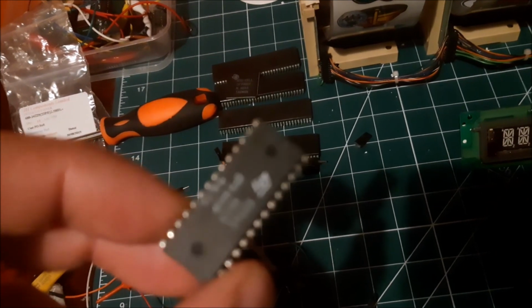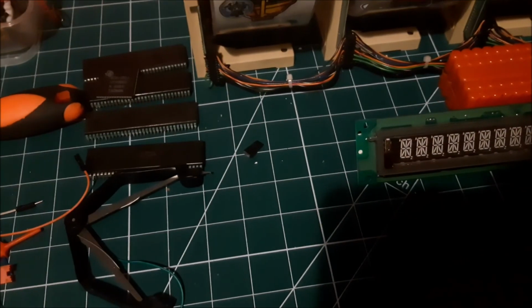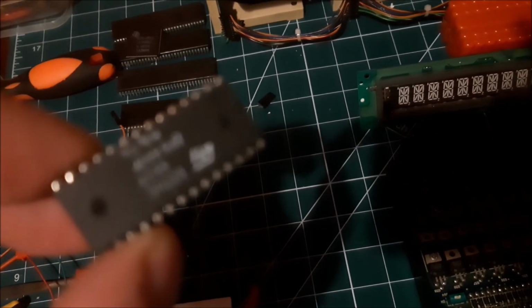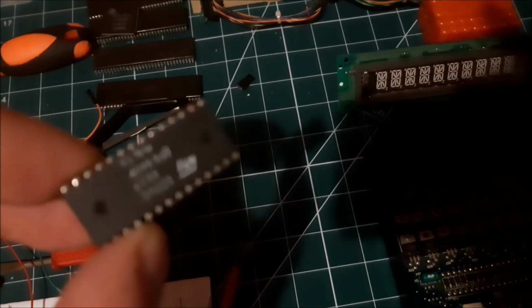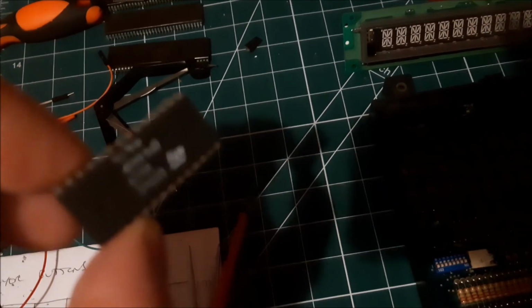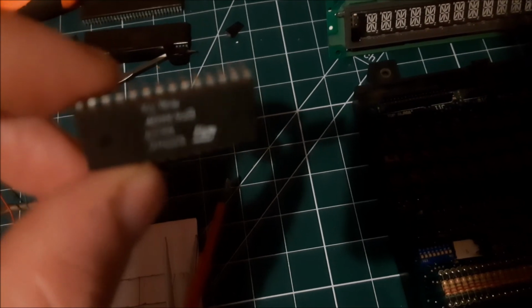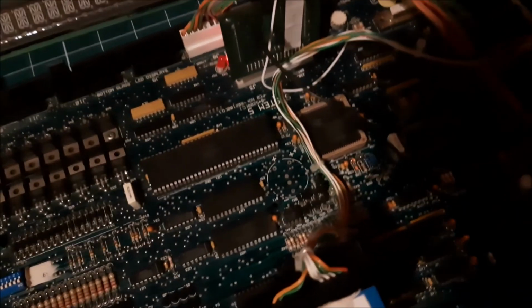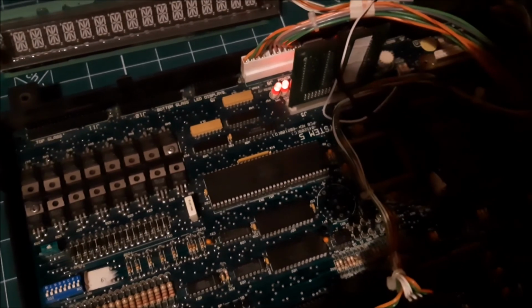There we go. That's the best I'm going to get tonight, I think. Too much shadows off this light above my head. Got a nice ST F6840 to put in. And that will go in that location there. And we'll see how we go on from there.